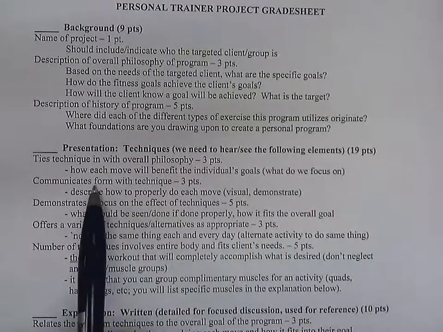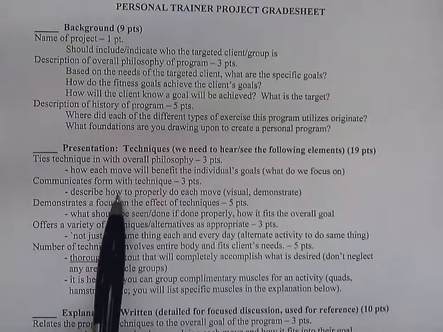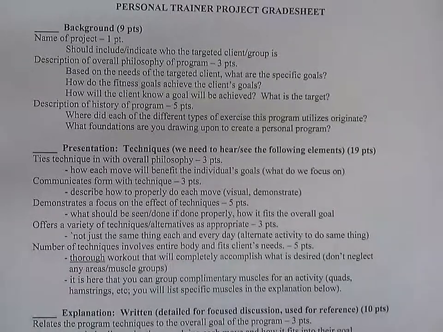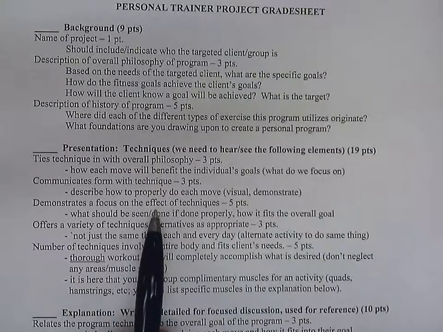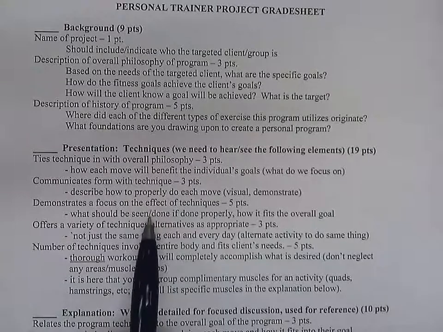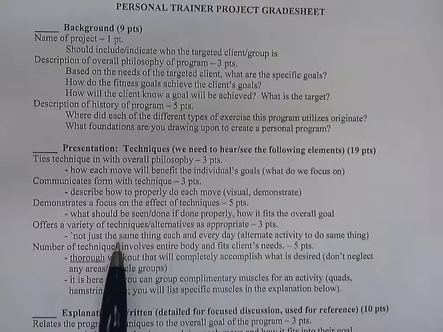When you're talking about the form and communicating that, somehow, whether it's demonstrating or visual to us, talk us through a little bit of what it looks like to do it properly, and then we take a look at, how do you know you're doing it right? We know you're showing us how to do it properly, but what are the effects? What should be that feedback loop that tells us it's working, that you're doing it right, how that fits in the overall goal?